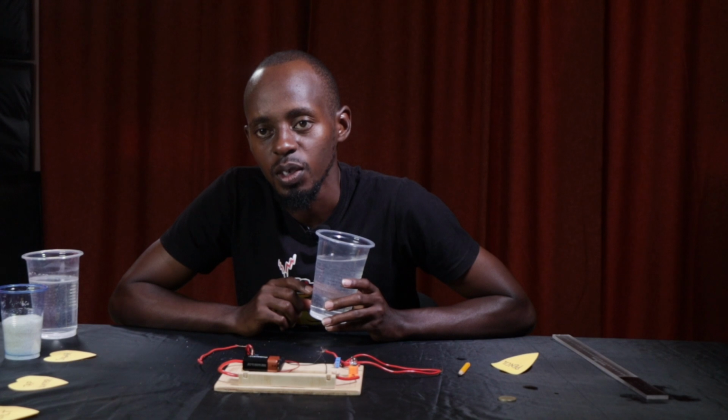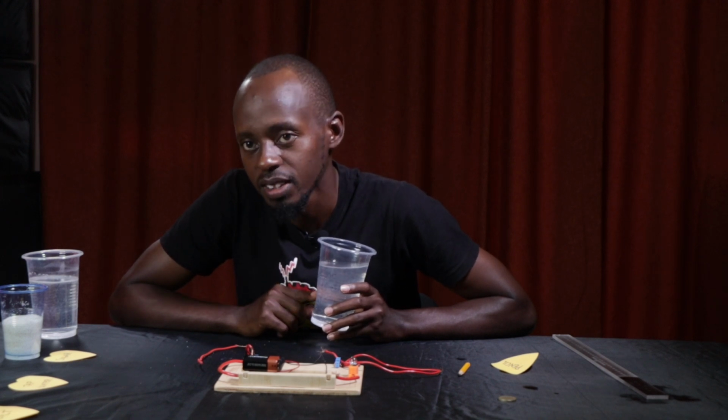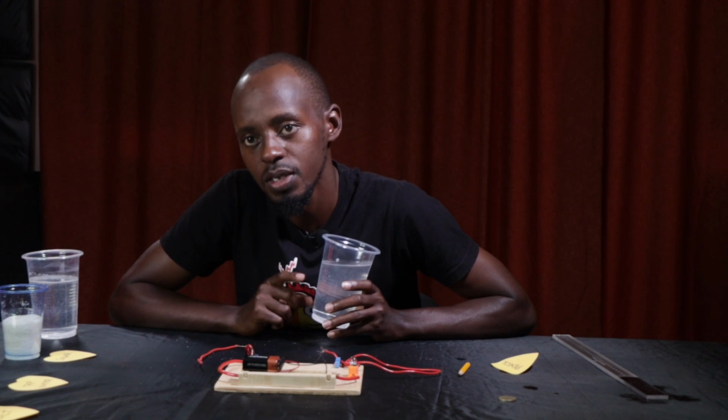This means that tap water is not purified water, since it contains dissolved ions and impurities that do conduct electricity. So this is why we are at risk of being shocked by electricity when we touch electric appliances or devices with our hands wet.